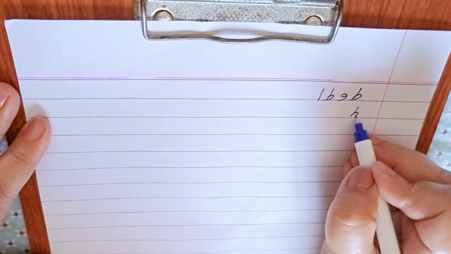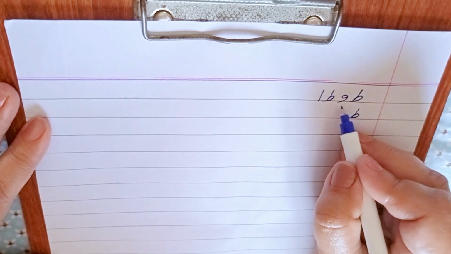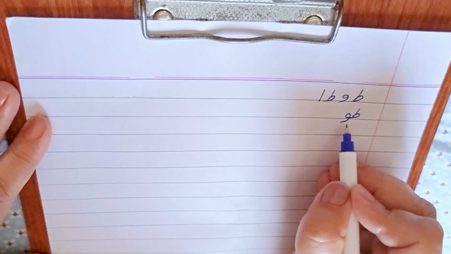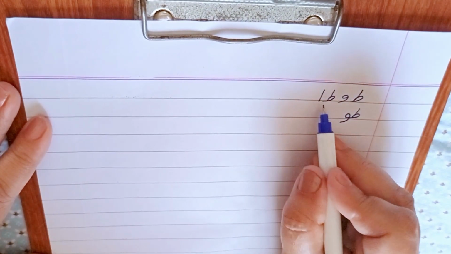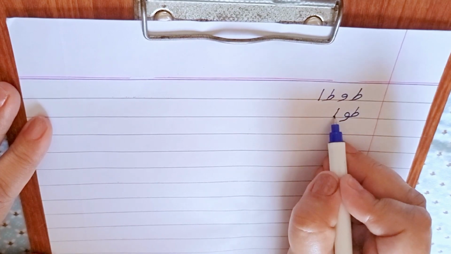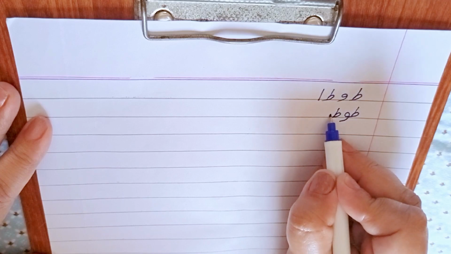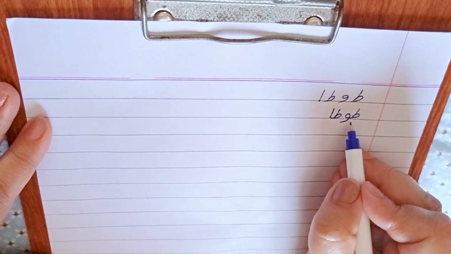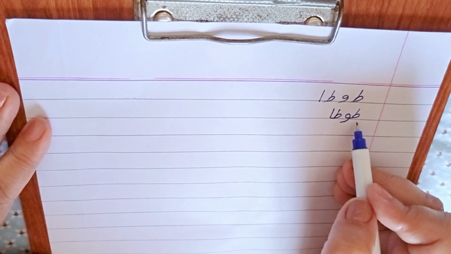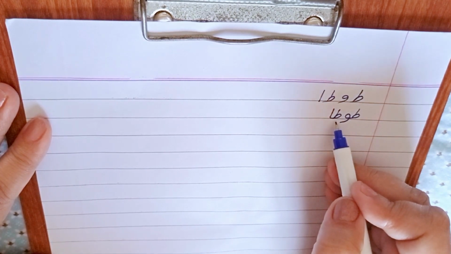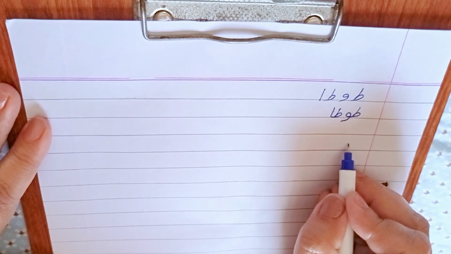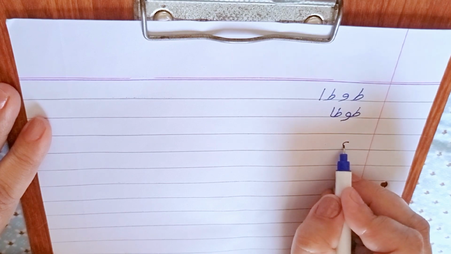So toy you will write like this in the same way, but you can connect it with wow, and wow is non-connected. That's why after wow we will not connect the next toy, but this toy can be connected with alif. So next toy will be connected with alif and it becomes tota. Now you can see both of the position when toy comes in the beginning or if it comes in the middle. I will show you another word where toy will come in the middle of any word. The word is ghalati.